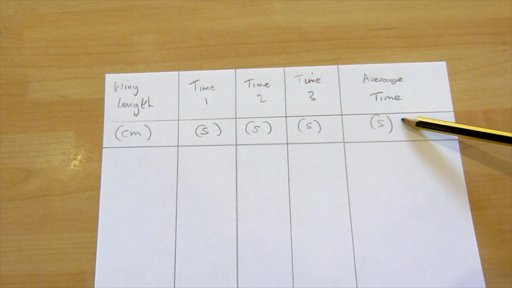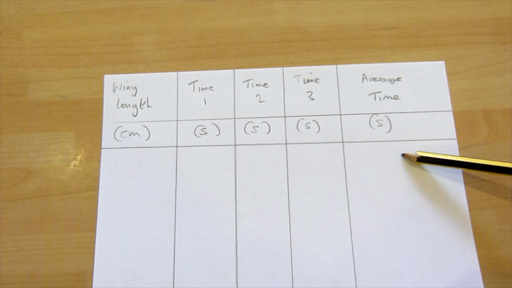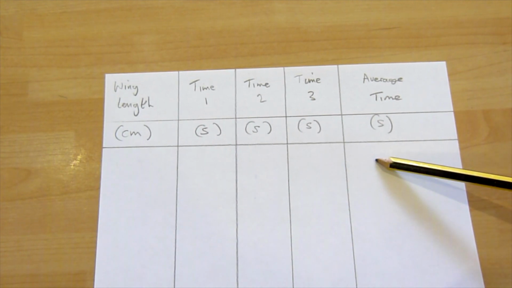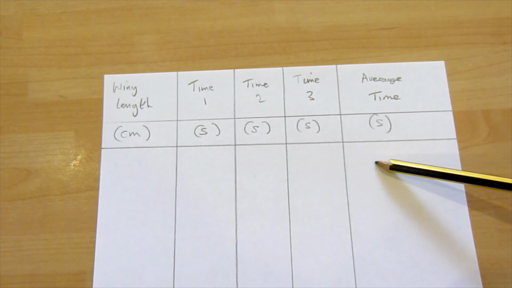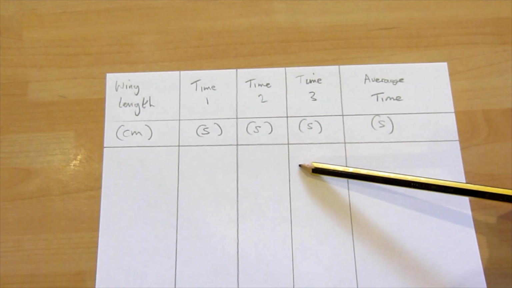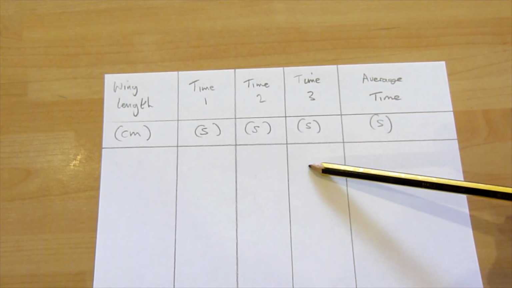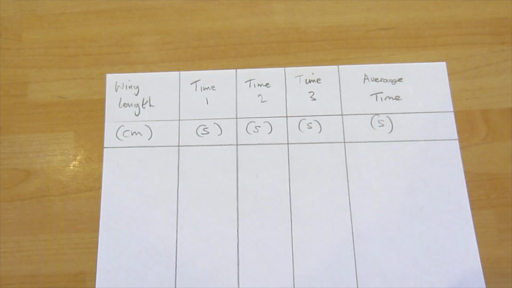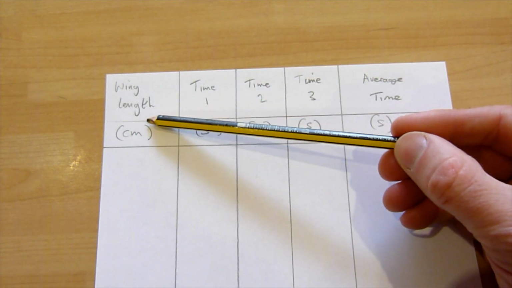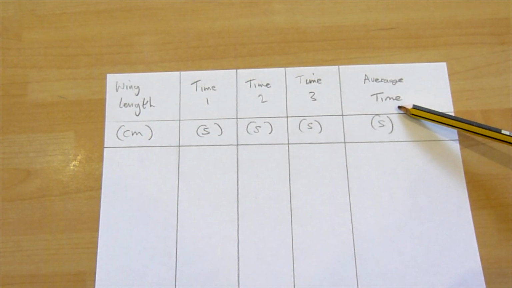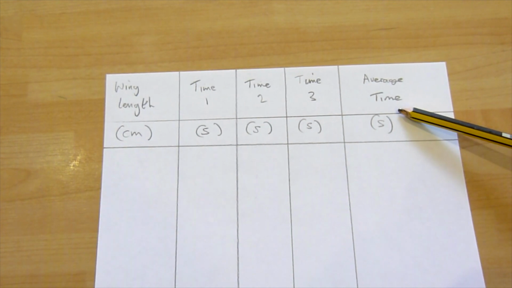The average time, also in seconds, you're going to work out by adding these three numbers together and dividing by 3. That's going to give you your mean average. Just remember when using your calculator that when you add these three numbers together, you have to press equals to get the sum of those numbers before you divide by 3 to get the average. When plotting your graph, you're going to be plotting wing length on the x-axis and average time, that's the full time, on the y-axis. I'm going to leave it to you this time to decide what your graph should look like.